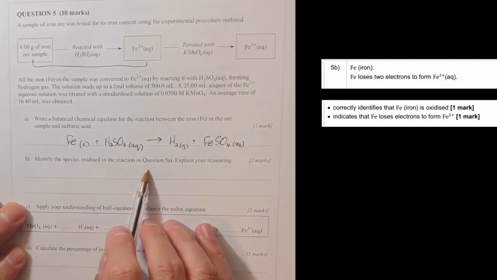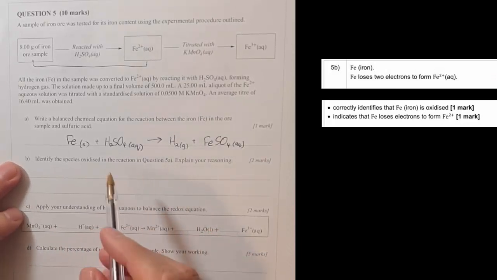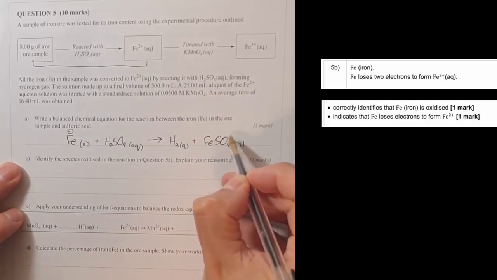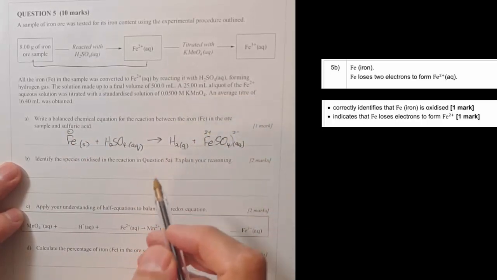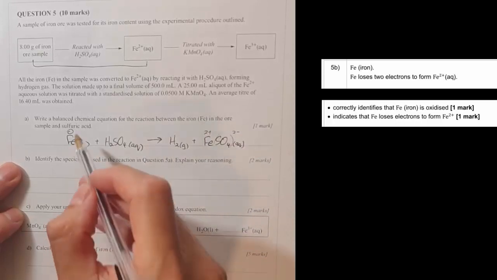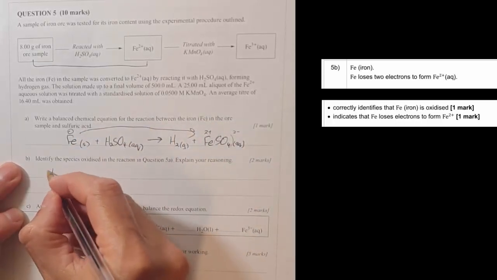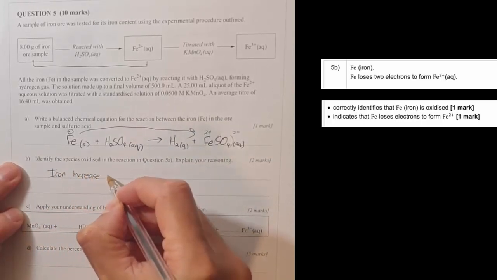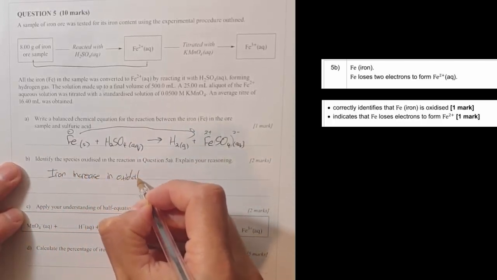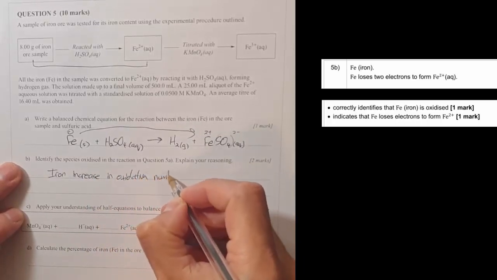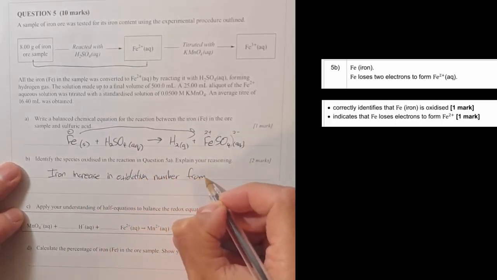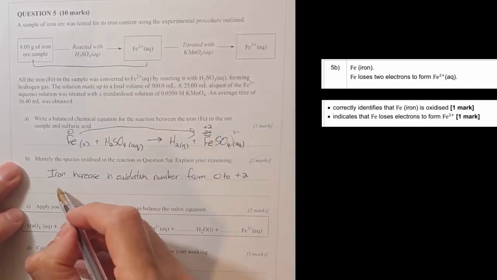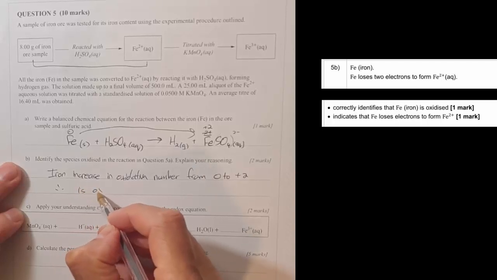So identify the species oxidized in the reaction in 5A, explain your reasoning. So it's always best to go for oxidation numbers. It's the easiest thing to do. That overall is 2 minus, that's 2 plus. Iron increases in oxidation number from 0 to +2, therefore is oxidized.